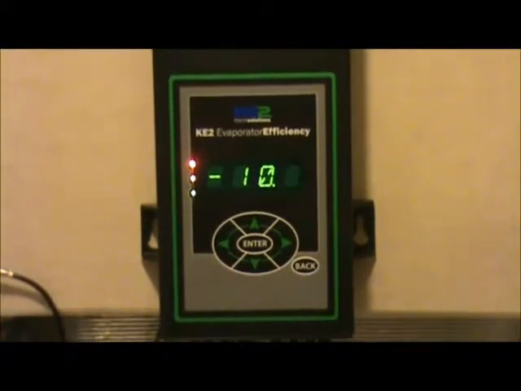The purpose for this video is to show you the Quick Start program on the KE2 Evaporator Efficiency controller from KE2 Solutions and install it with an electronic expansion valve that's already in the menu list of the Quick Start menu. When you first power up the KE2 Evaporator Efficiency controller out of the box, it's going to ask you for the room temperature set point.